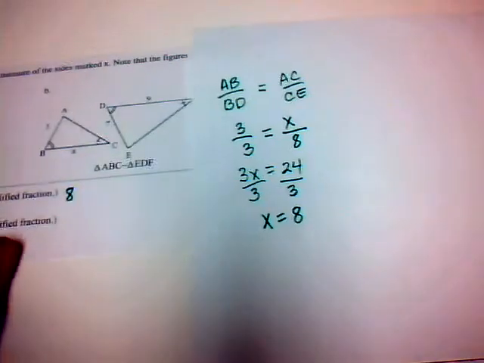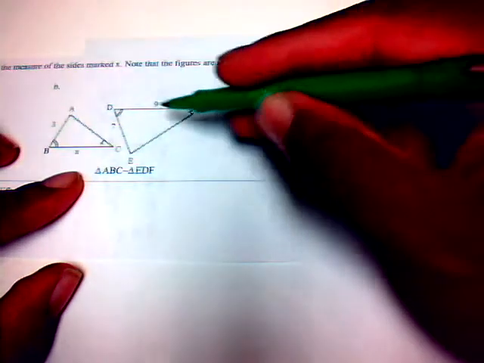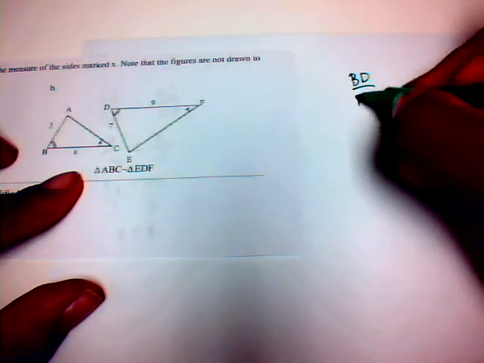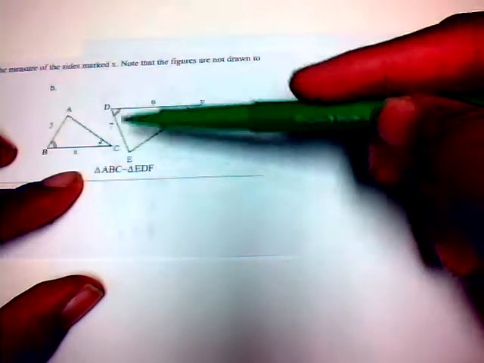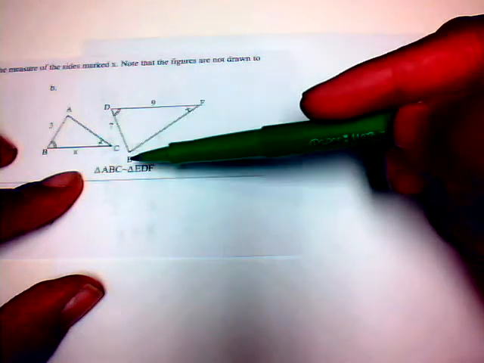Okay, now part B looks like this. All right, now we got two similar triangles. Triangle ABC is similar to triangle EDF. Now, we want to use the ones that are proportional. Here, BC is going to be proportional to DF, and we want AB to be proportional to ED.